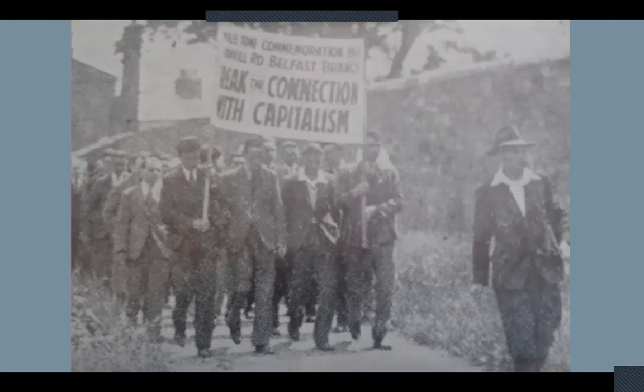So all these guys behind the banner are probably Protestants from the Shankill Road, and their banner is "Break the connection with capitalism." So this was what they went along to the commemoration of Wolfe Tone, which is an annual event. It still takes place to this day. It's usually only attended by Republicans, like nationalist type Republicans.